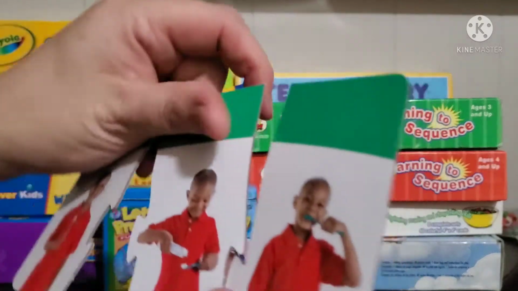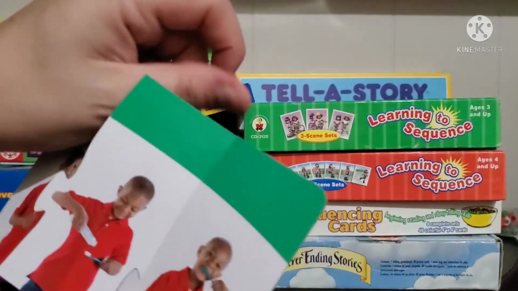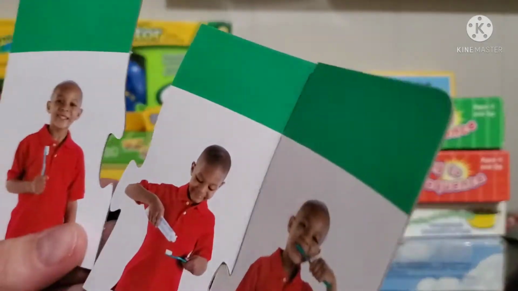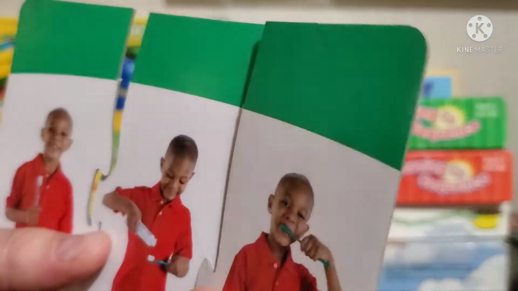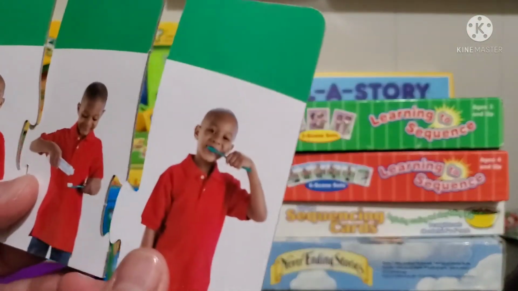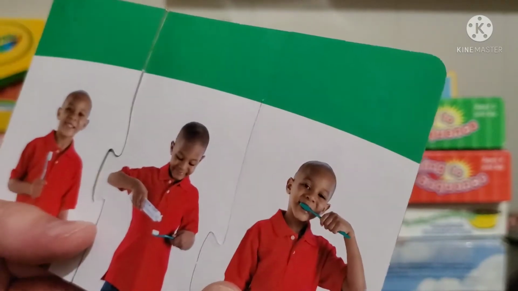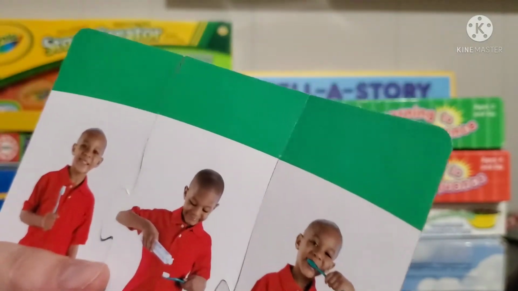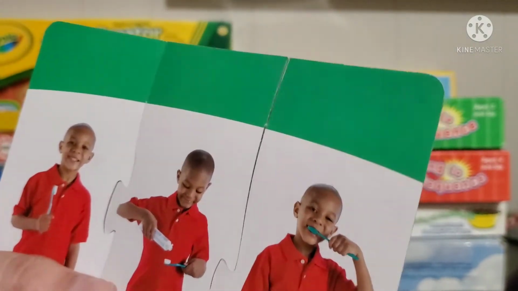So here's our little friend who is setting up to brush his teeth. So I will model, first the little boy gets his toothbrush, and then he puts toothpaste on it, and then he brushes his teeth. So that's how I would set up the story, and I would ask for a retell at first. So you tell me the story.